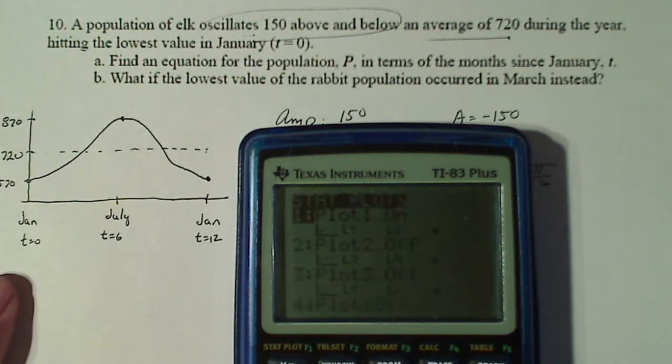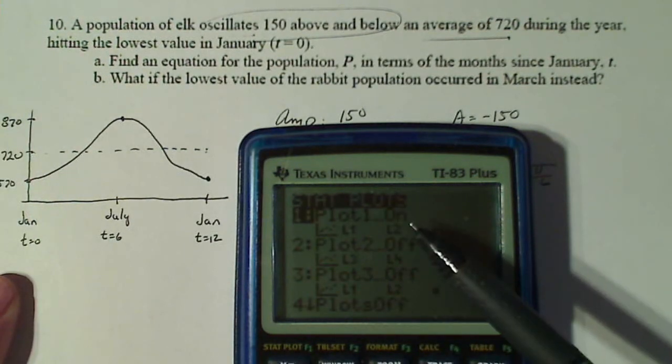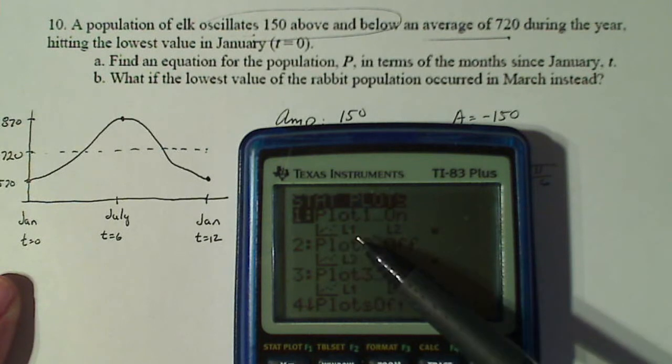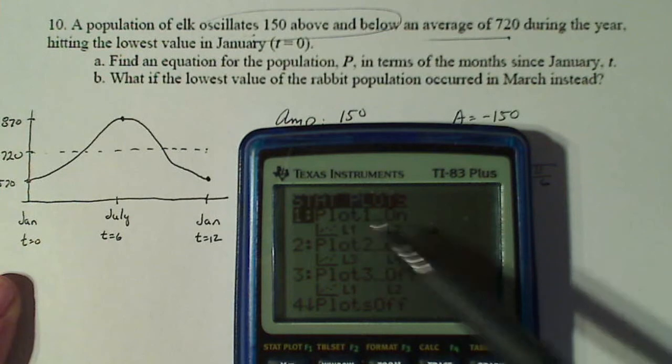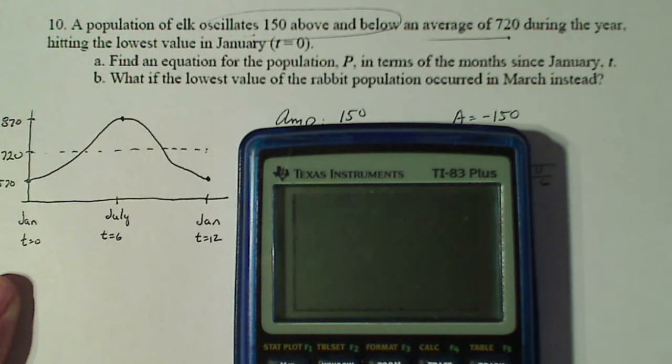And go to my stat plot, make sure it's on, which it is. And it's a scatter plot using list 1 as x and list 2 for y. And it's a little square. That's on. So it should graph it just nicely. So there's my 3 points. And I always got to remember to clear this guy out.